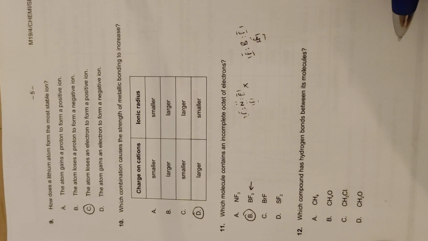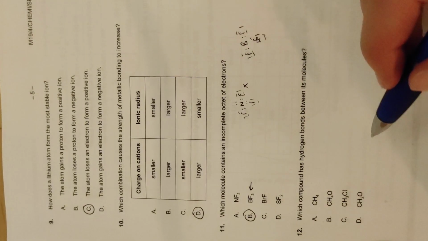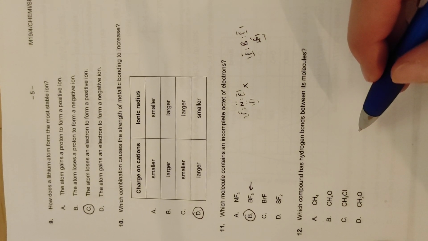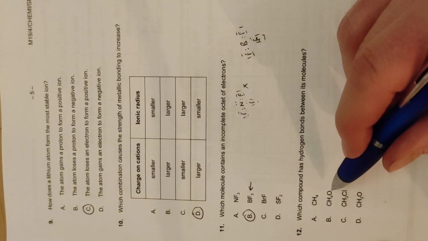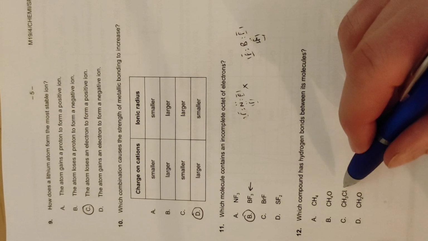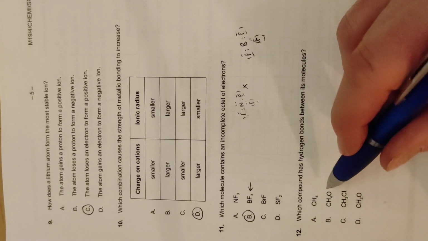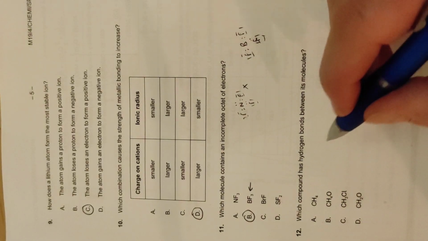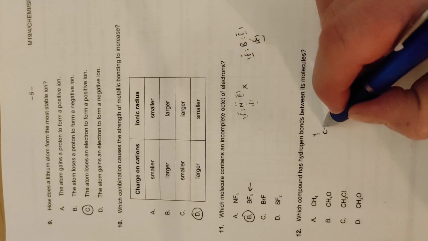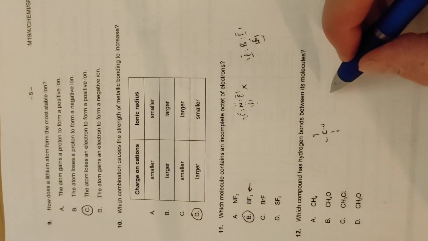Which compound has hydrogen bonds between its molecules? So we're looking for the capacity for hydrogen bonding. Looking here now, the whole point as to how they've actually written these is not the obvious way of writing them. So what we've got here is CH4, methane, which is standard. No hydrogen bonding because there's no electronegative oxygen.